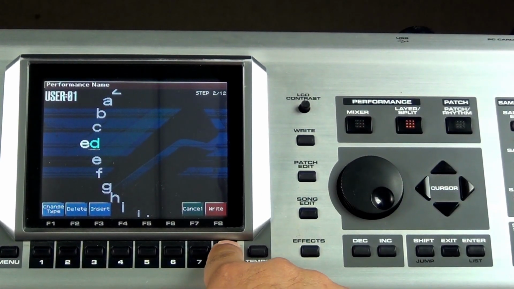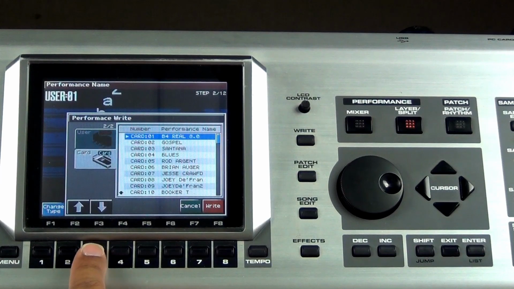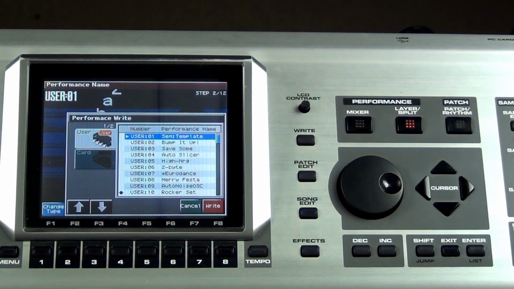Press the F8 right key. Now we can choose whether to save it inside the user section of the fantom-x or inside a card if one is available. For my example, I will save it inside the user section of the fantom-x.